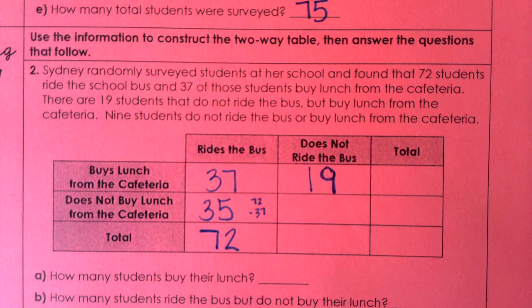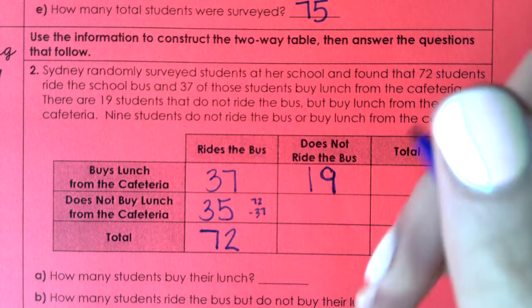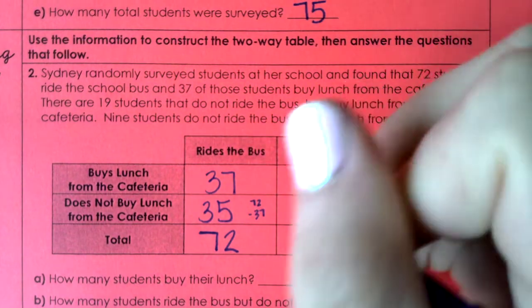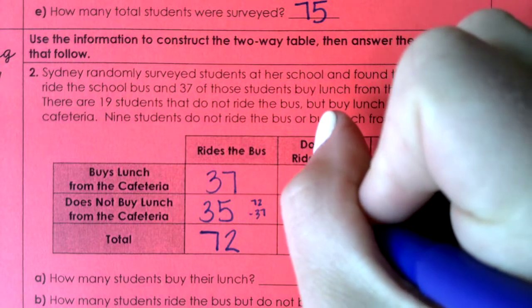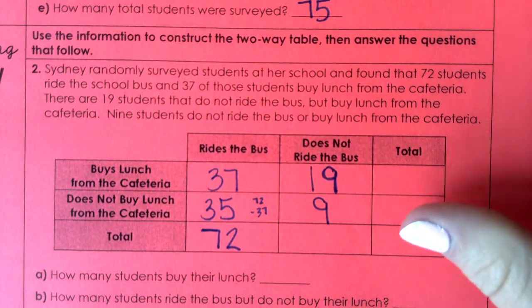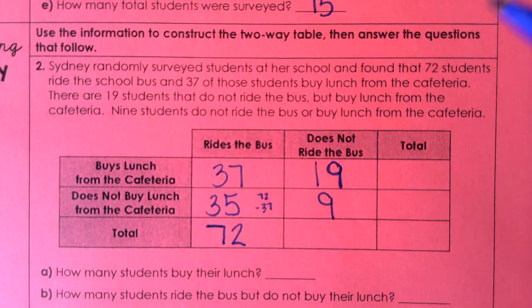Then it tells me 9 students do not ride the bus or buy lunch from the school. That'd be my last one right here. Doesn't ride the bus and does not buy lunch. Well, that's the only numbers that they give me. I want to know my totals now. I fill in all those spaces.